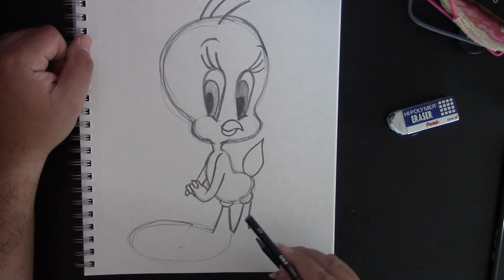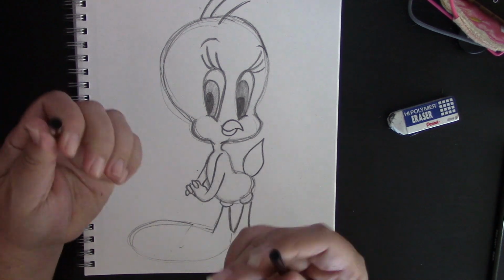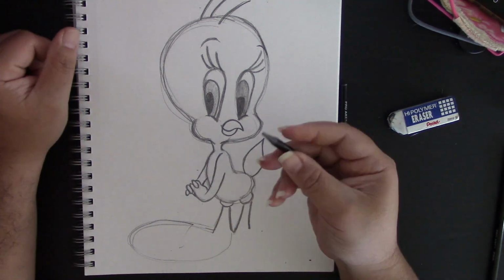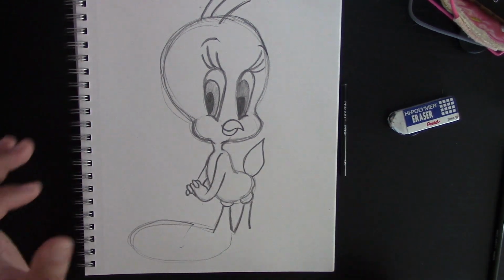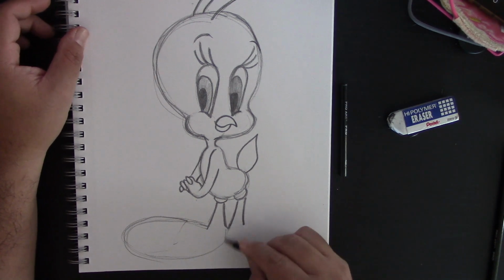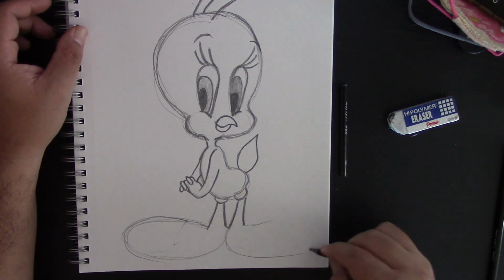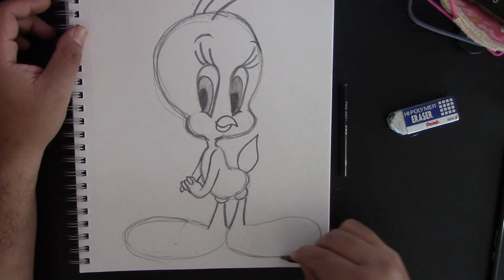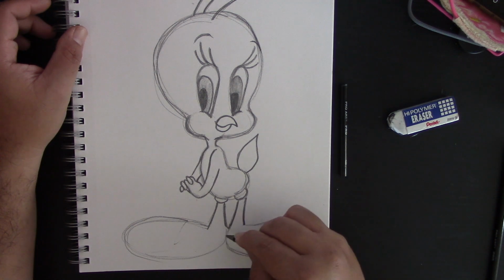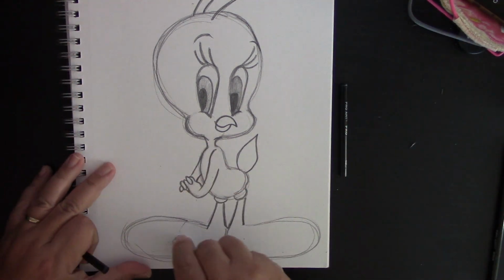So draw lightly. Oi! I just broke my pencil. That's okay. Now I got 2. Okay. So anyway, the feet are nice and big. So we're going to draw both of those feet nice and large. Just like that. Let me clean up my lines.